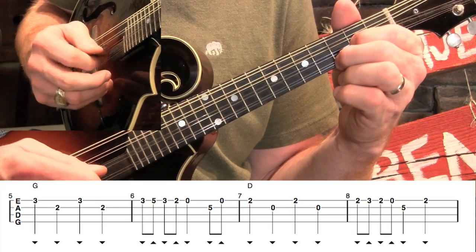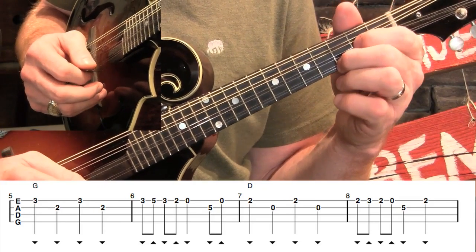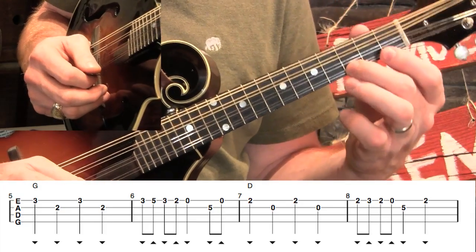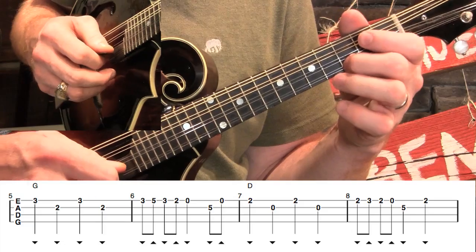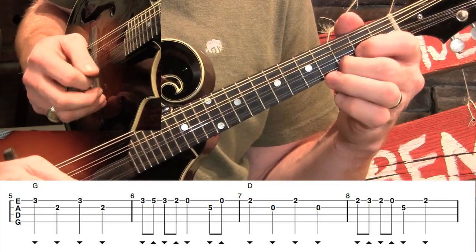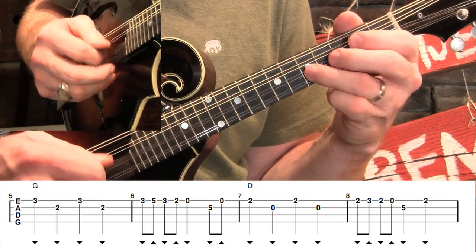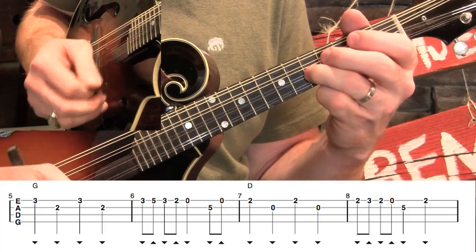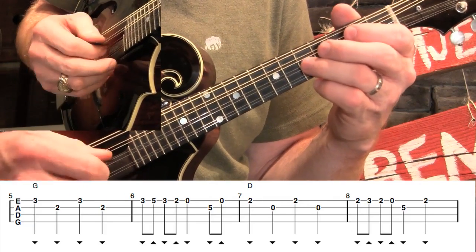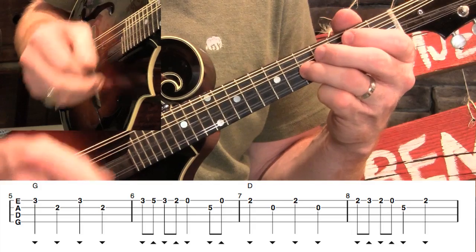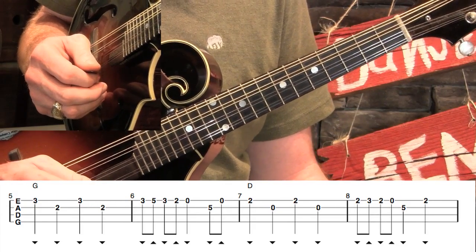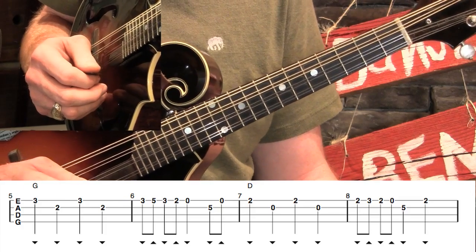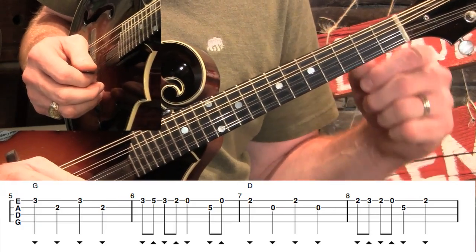1, 2, 3, 4. Then we come up and we're going to play a little G melodic lick here. We're going to start on the 3rd fret, measure 6: 3, 5, 3, 2, open. And then we have that same little pickup that we had at the end of measure 2, here at the end of measure 6. And then we'll go back to 7. We're going to have a repeat. 7 and 8 is exactly like measures 3 and 4.